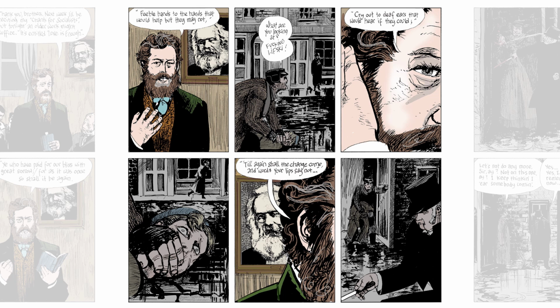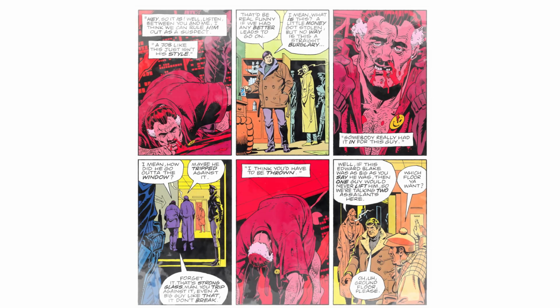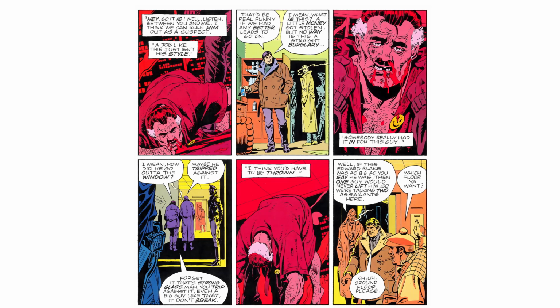One thing Moore and others have done in their comics is use caption boxes that trail the dialogue over the next image, which very directly creates a correlation between the images you're seeing and those words.